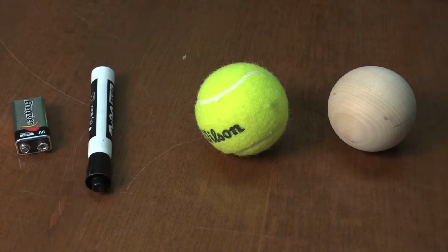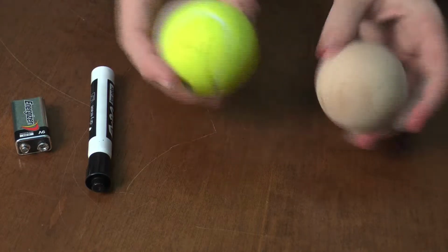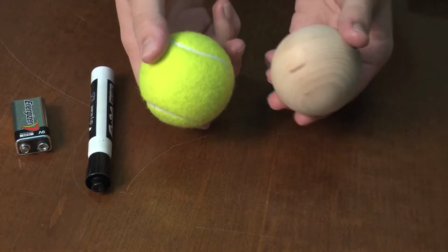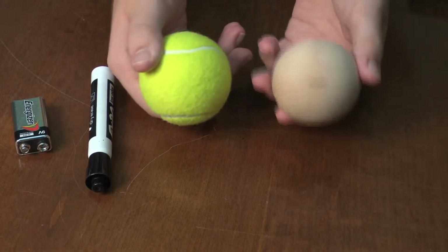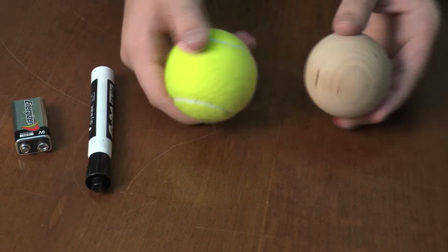To test the students' understanding of the concept of density, you can have them compare other objects from everyday life. It's easiest to do with objects of similar size. For example, this tennis ball and this wooden ball are about the same size, but the wooden ball is a little heavier and therefore more dense.